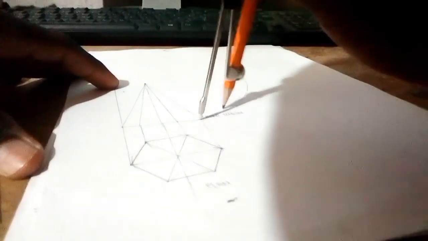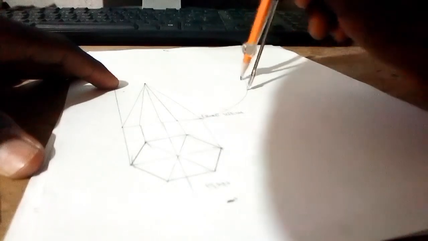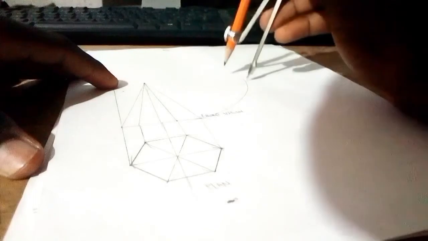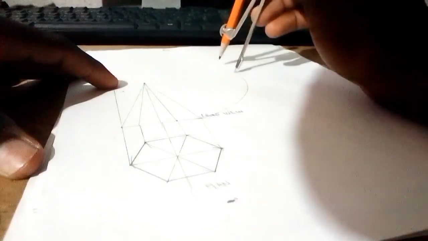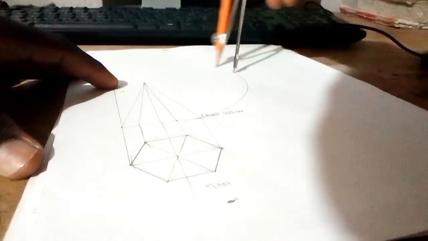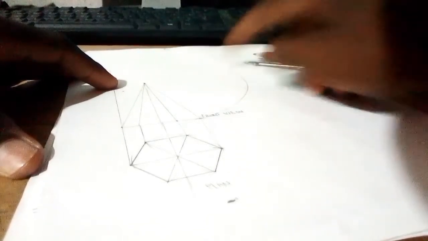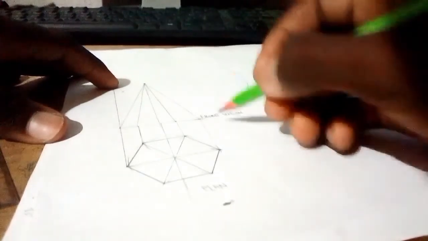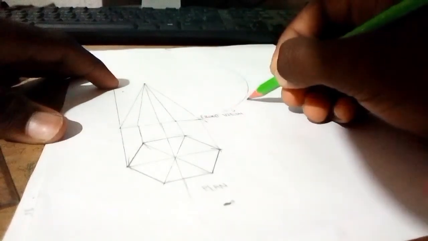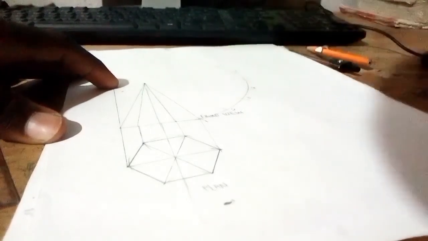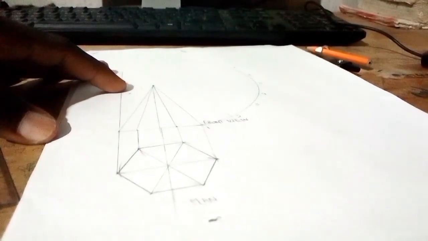We stand at that point and draw a mark, stand at this point and draw another one, and so on. Remember, a hexagon has only 6 sides. So let's count it: 1, 2, 3, 4, 5, 6, and back to 1 again. So this is what we have.